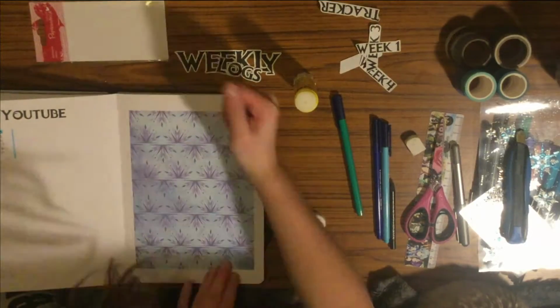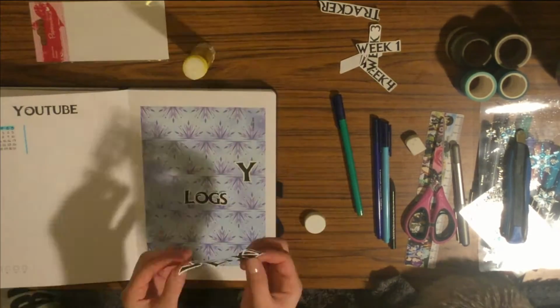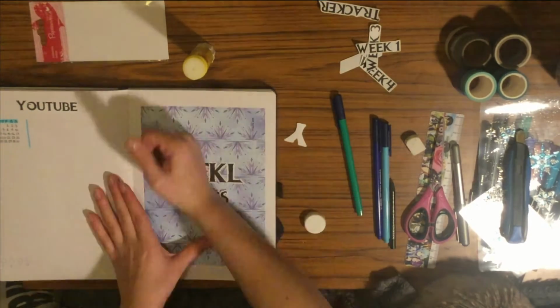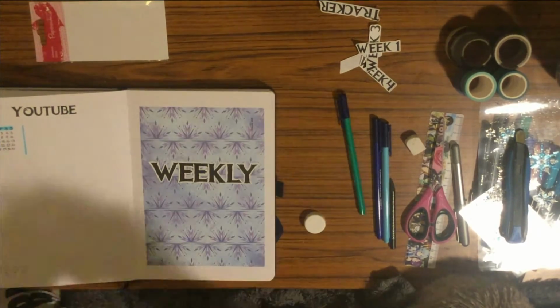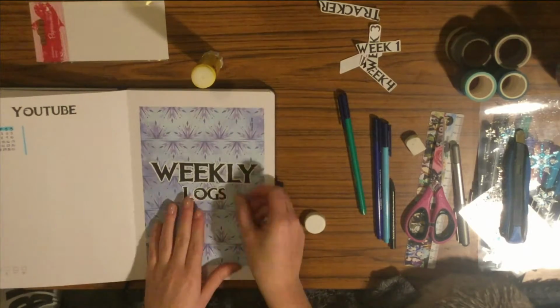And then right next to it is the opening page for my weekly logs, which again I'm using the stationery set that I bought, inspired by Frozen, and those cute stickers from the craft store.